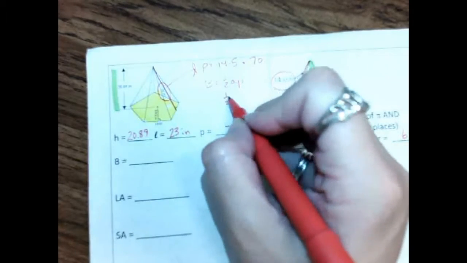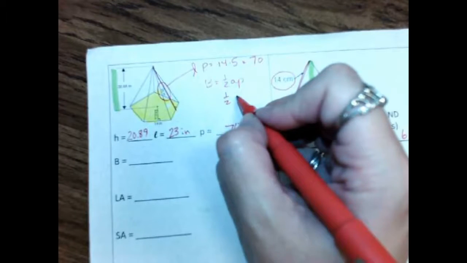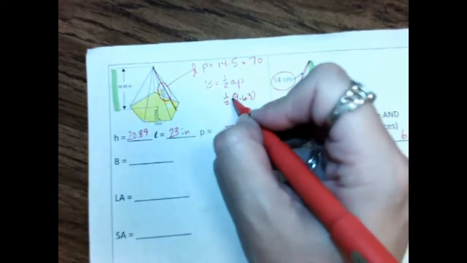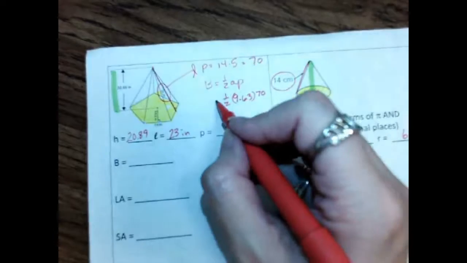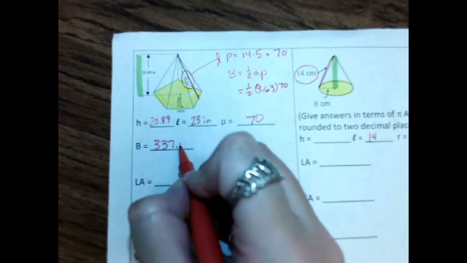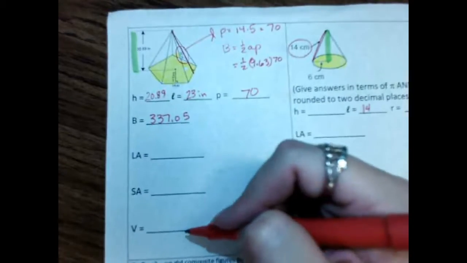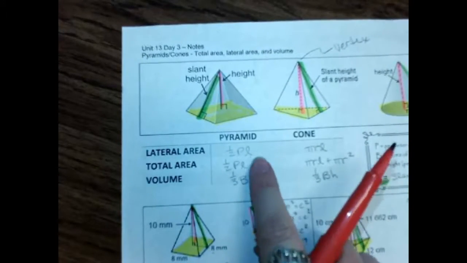So the apothem is this number right here, which is 9.63. And the perimeter was 70 that we found right there. Then I can plug that in my calculator and I get 337.05. And then I can use my formulas that we had on the other side. We're just going to take and copy these same formulas from this side over to the other side.